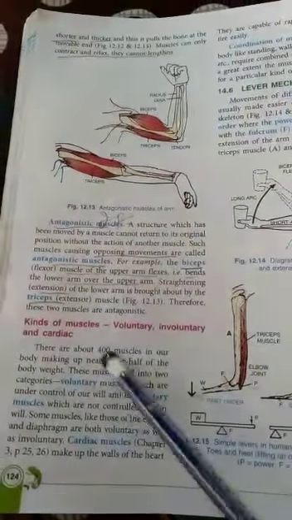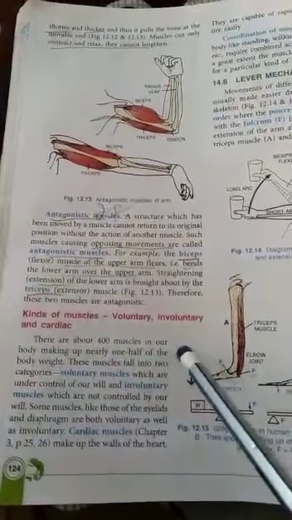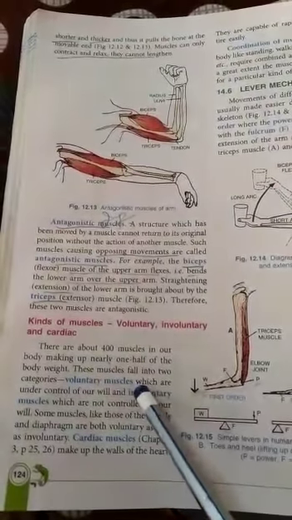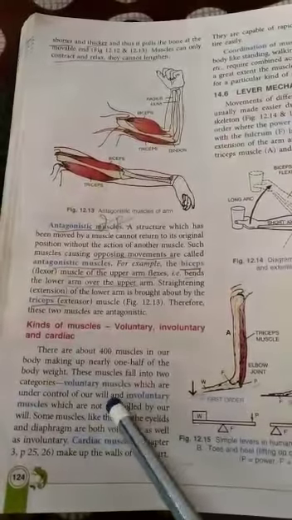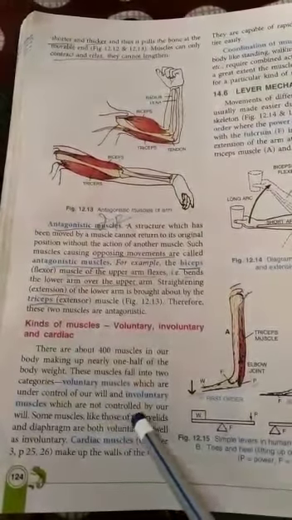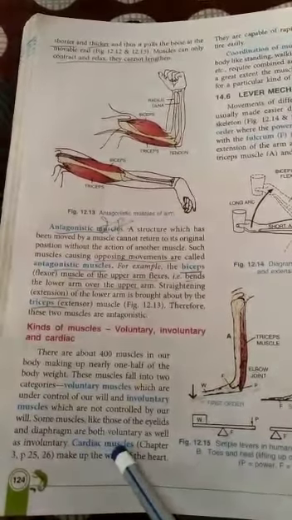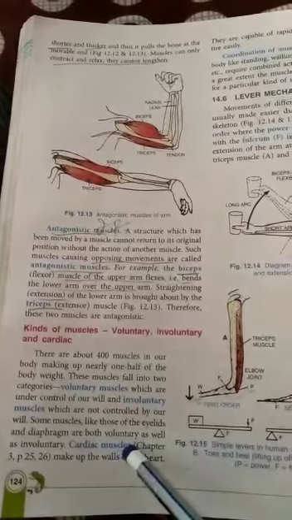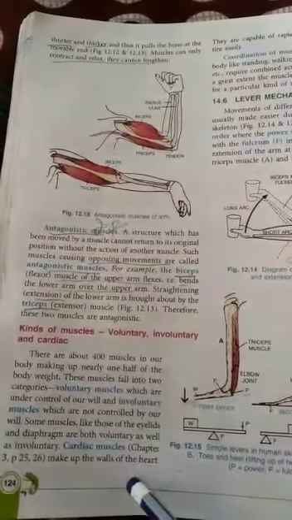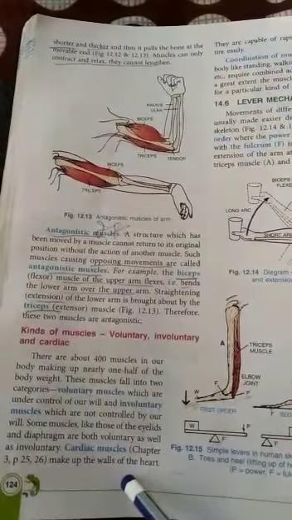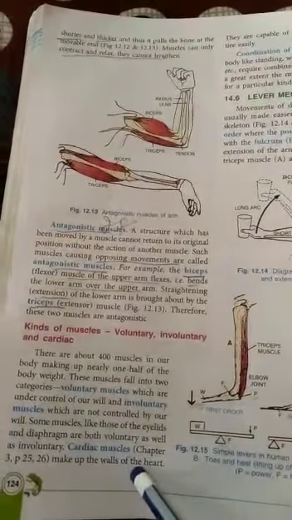Next, you know the kinds of muscle: voluntary, involuntary and cardiac. In the lower standard, you have studied about this. Voluntary muscles are those kinds of muscle which are under control of our will. We can control them. And involuntary muscles are not controlled by our will. Cardiac muscle is a special kind of involuntary muscle which is present inside the heart. The special property of this type of muscle is that they do not tire easily and are capable of rapid movement.